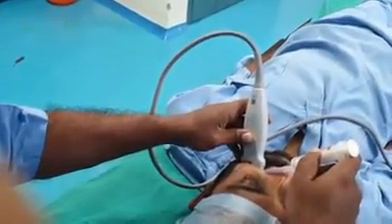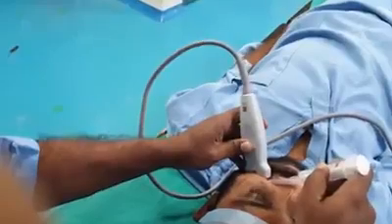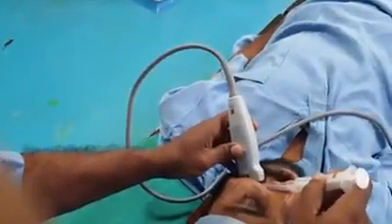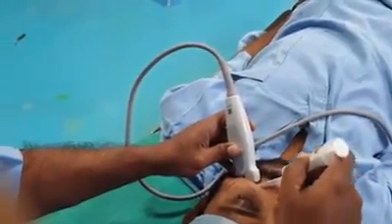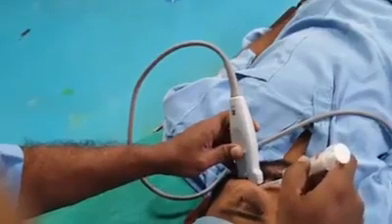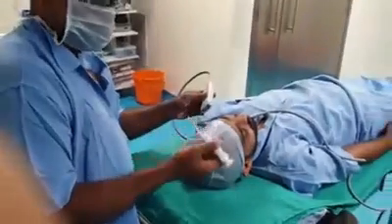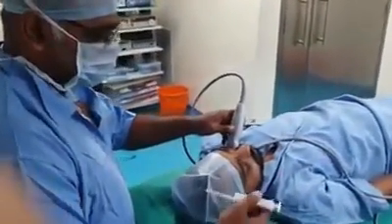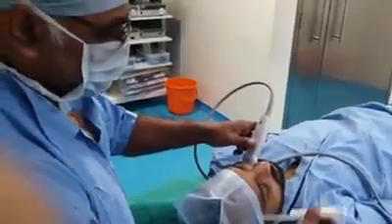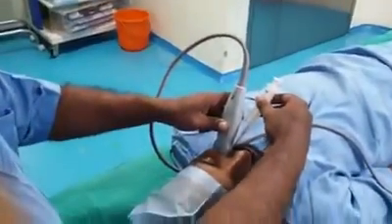So what I will be doing is a lift-off technique. You lift the medial side of the probe with a lot of gel on the medial side, and the needle is passed. Now coming to the left side, you can also go for the out of plane technique. That is, the probe is kept the same way, and the needle is going to come from the inferior side.